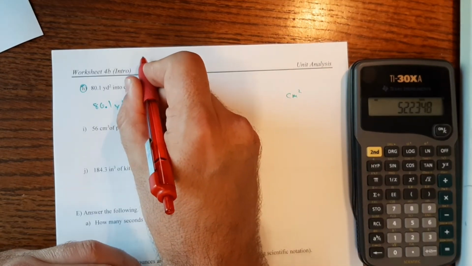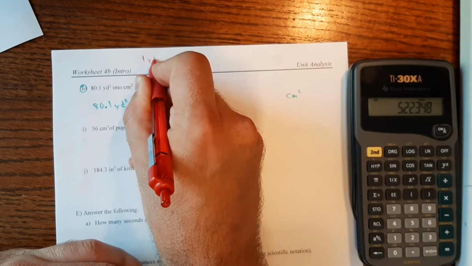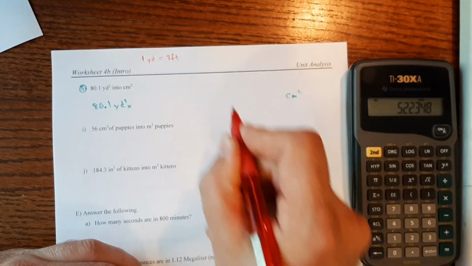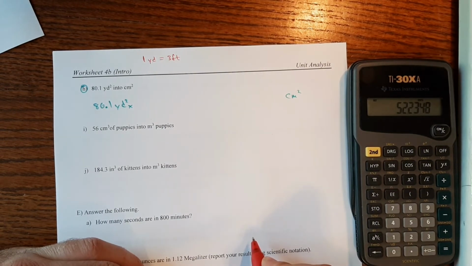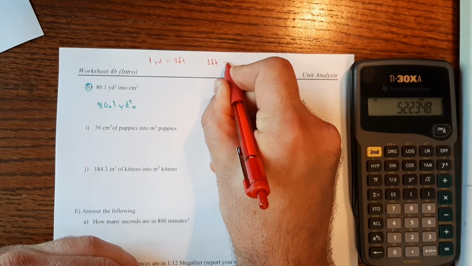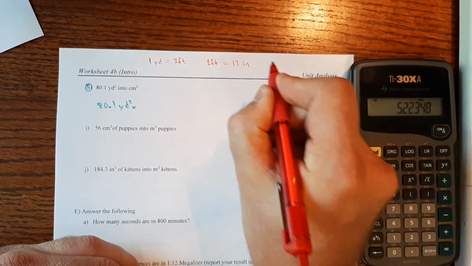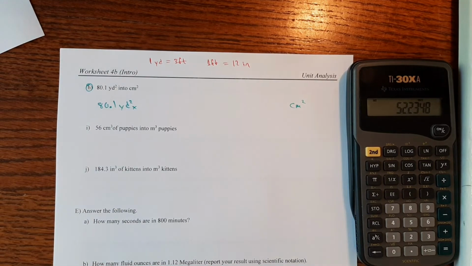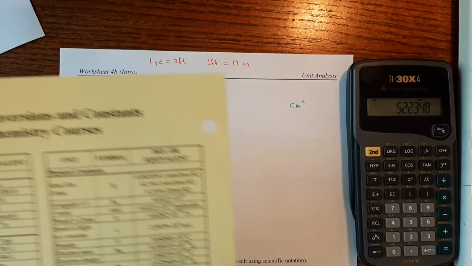We know that 1 yard is equal to 3 feet. We know that 1 foot is equal to 12 inches. And then we might need to find some other conversions here as well.